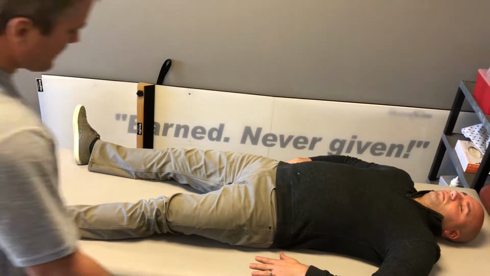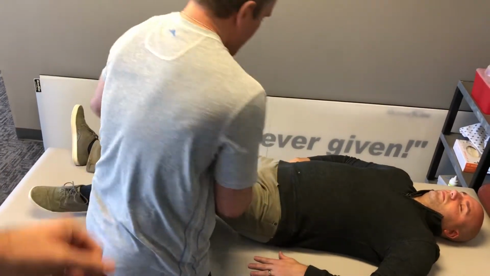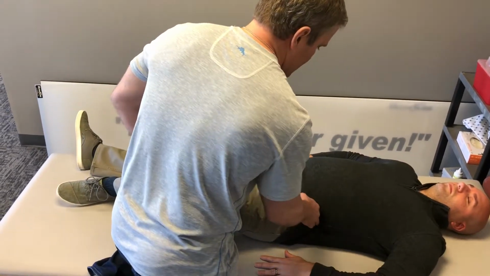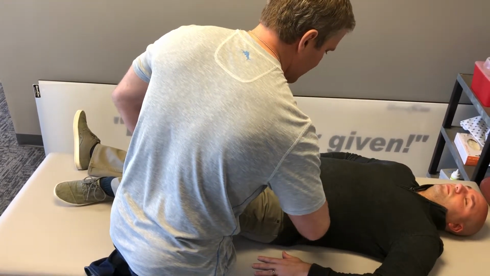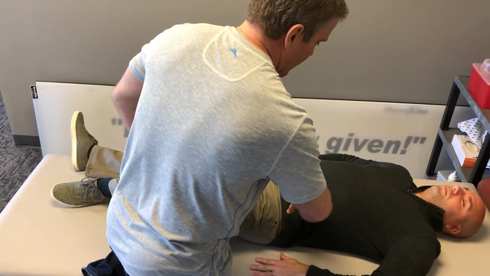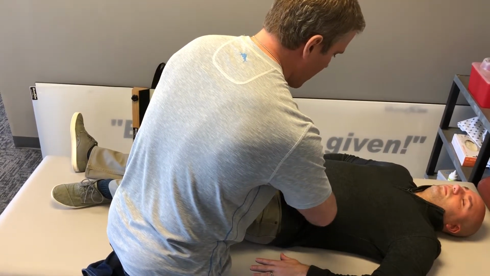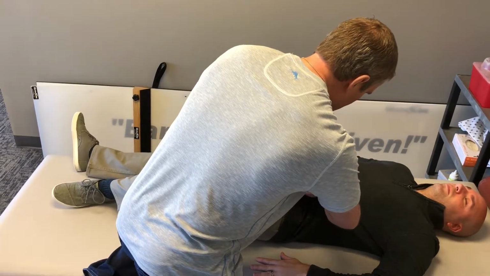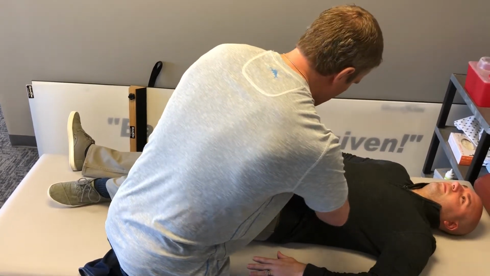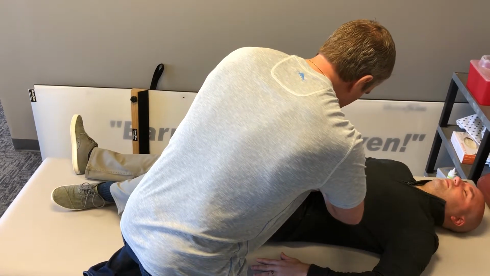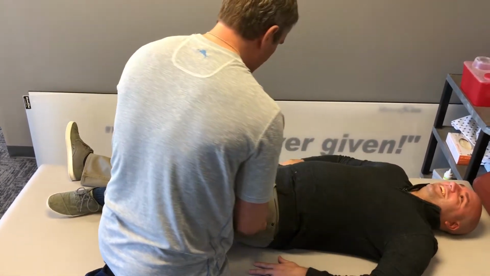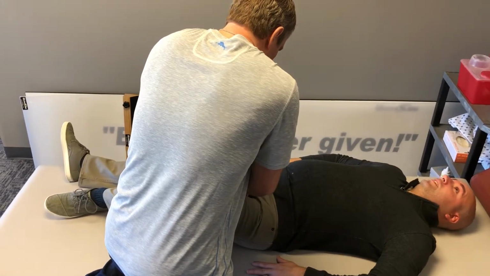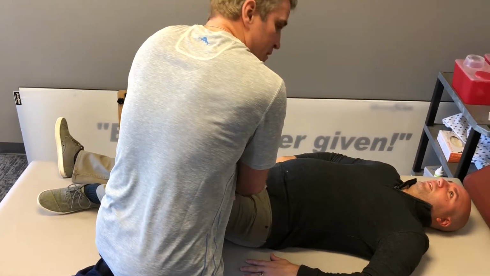Hip and knee flexed again. We're gonna go a little higher, so off the iliac crest up to that T12, L1 lumbar bodies. And then down to the lesser trochanter for our DFAMATs.